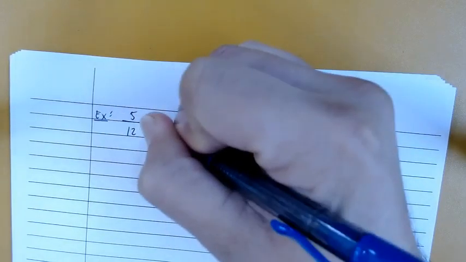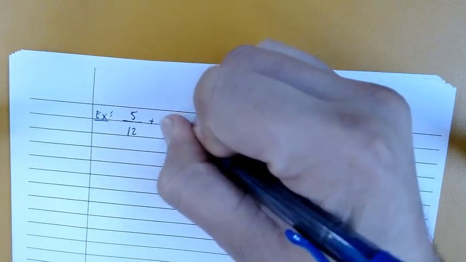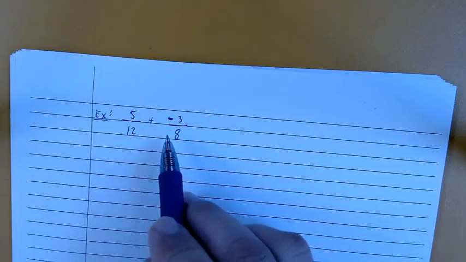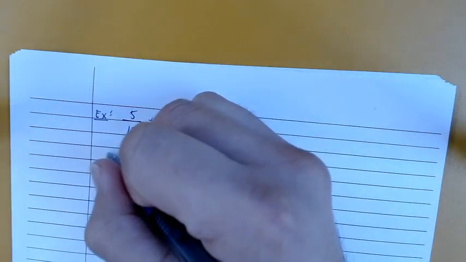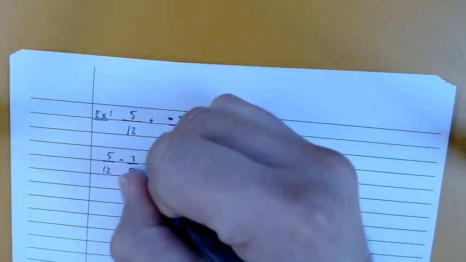Let's say we're going to add 5/12 plus a negative 3/8. Well, again, we're going to add the two numbers that have opposite signs. Oh, we're really going to subtract them. So here we're going to start off by saying we want 5/12 minus 3/8. Okay. In order to add or subtract fractions, we need a common denominator.